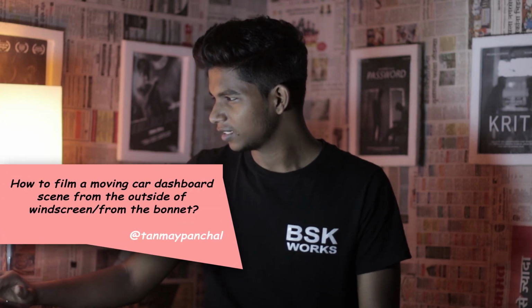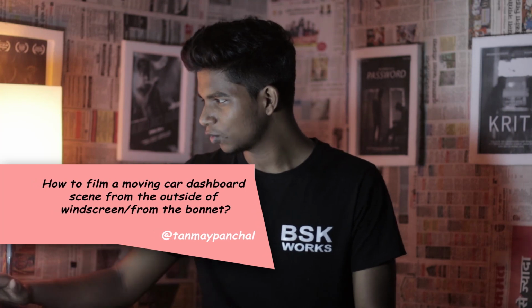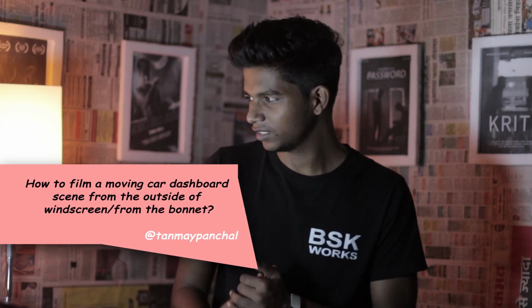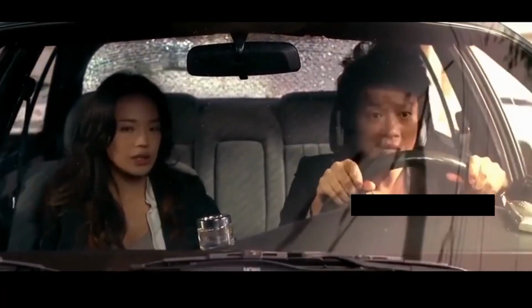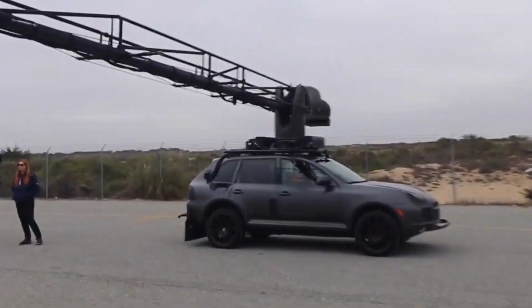So we got a question from Tanmay. He's asking how to film a moving car dashboard scene from outside of the windscreen, from the bonnet. Now we have seen such kind of shots in many of the films. So the main challenges of these shots are to tackle the reflections which are gonna come on the glass, and then the mounting of the camera itself. Now in high budget films they have expensive rigs to carry out this shot, but as we are indie filmmakers we don't have access to all those expensive stuff.